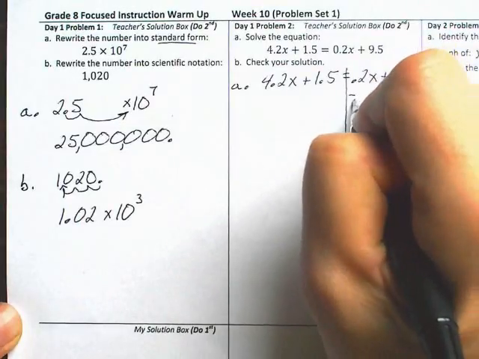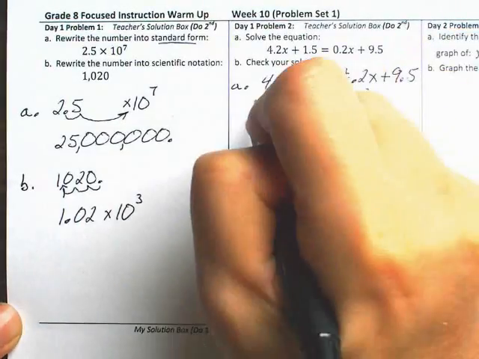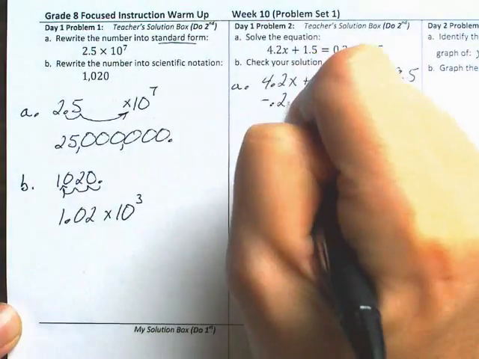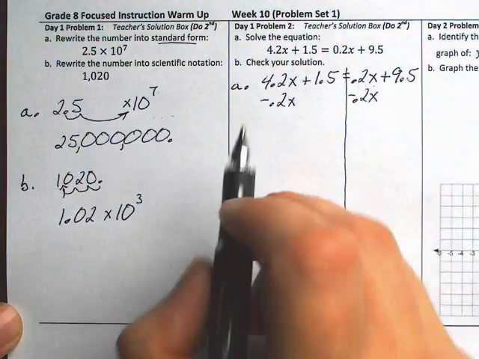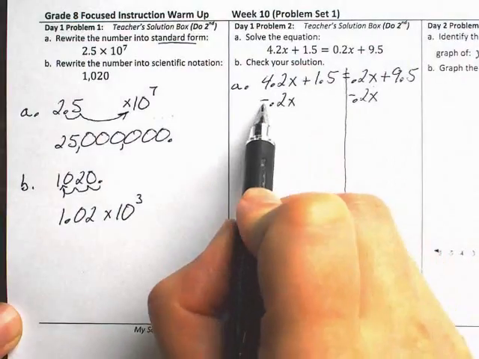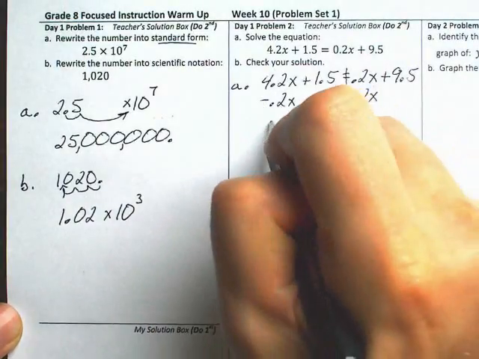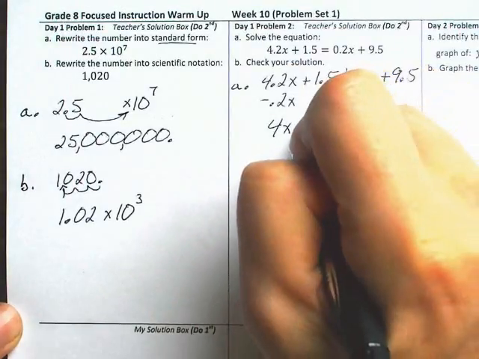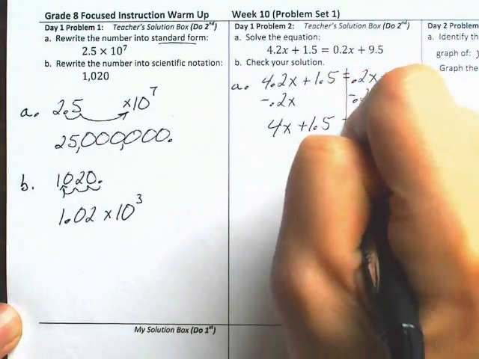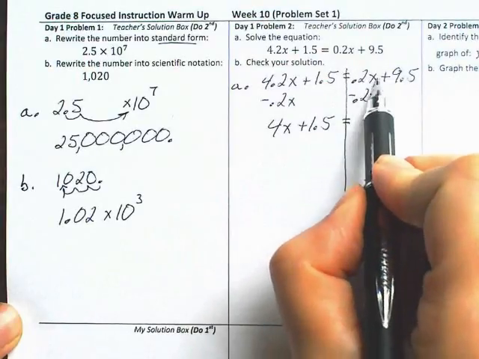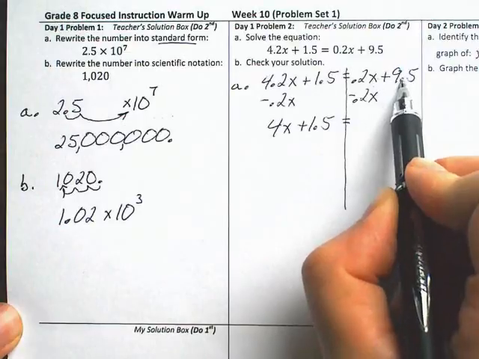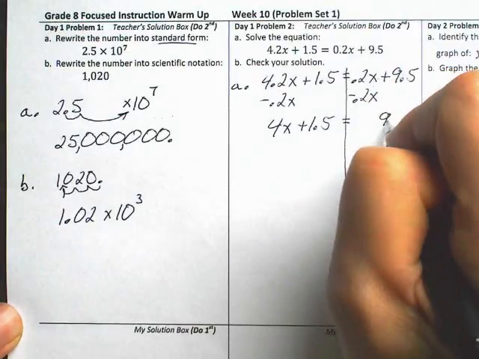So underneath, subtract 0.2x, and to keep the equation in balance, subtract 0.2x on the left side. 4.2x subtract 0.2x is 4x. The plus 1.5 can be brought straight down, equals 0.2x subtract 0.2x is 0, and the 9.5 can be brought straight down.